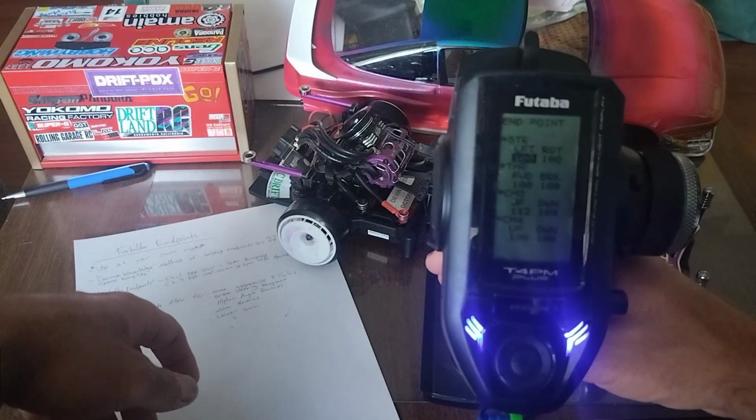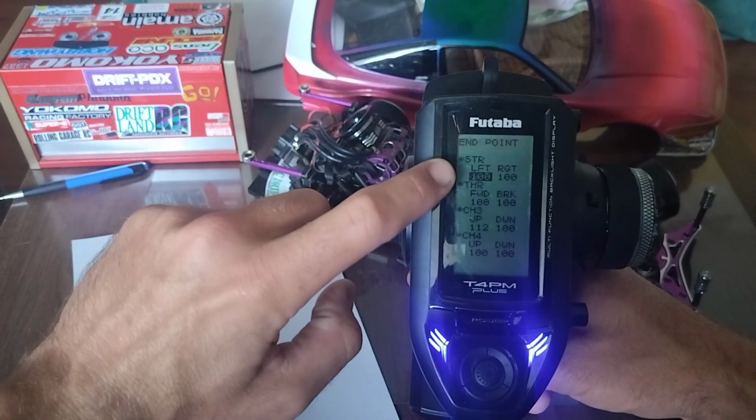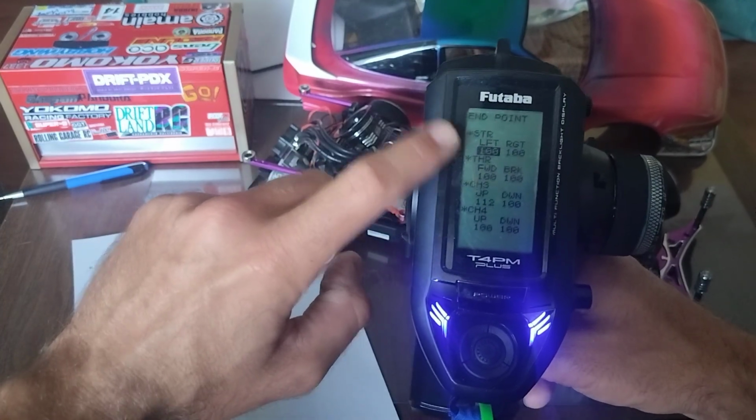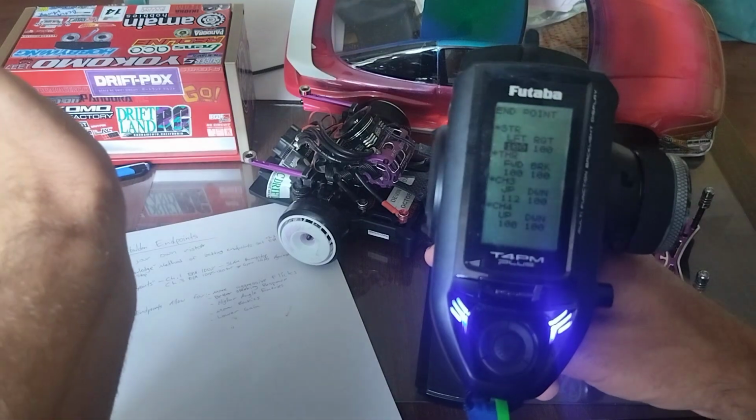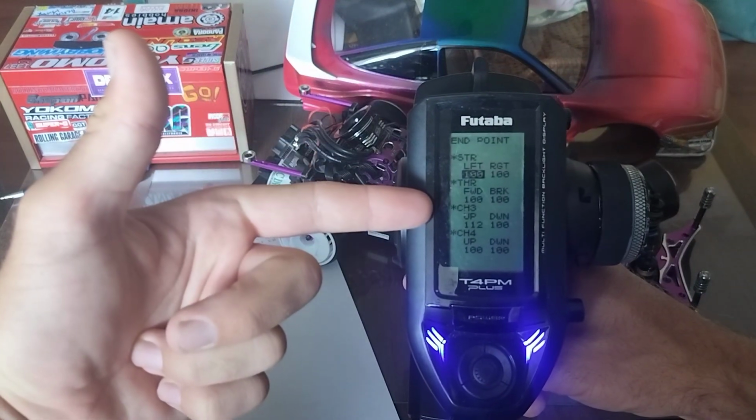So basically we want to be able to override the gyro, but we also want the gyro to be able to take over and flick hard angle and hold hard angle. So that's what these, I'm calling them the forbidden endpoints, do.